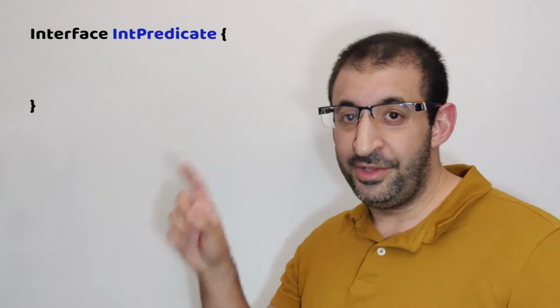IntPredicate is a function interface, but without input type parameter. There is no input type parameter. You can just check with int primitive type. So here is the difference. Look, there is no input type parameter. In Predicate we have this input type T, this generic type, but here we don't have it.